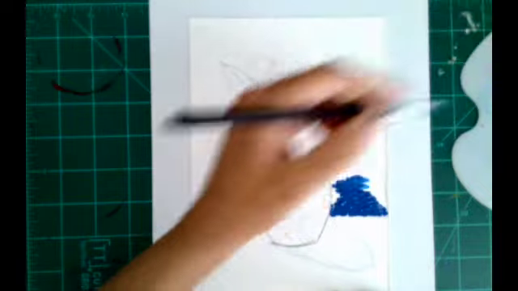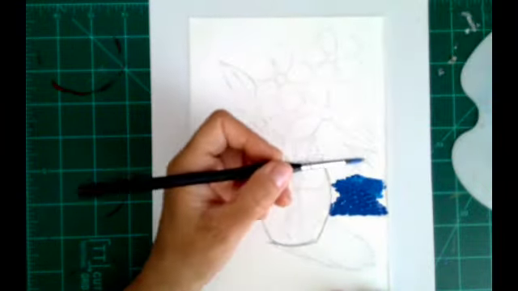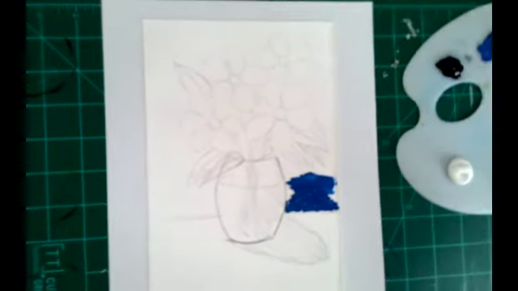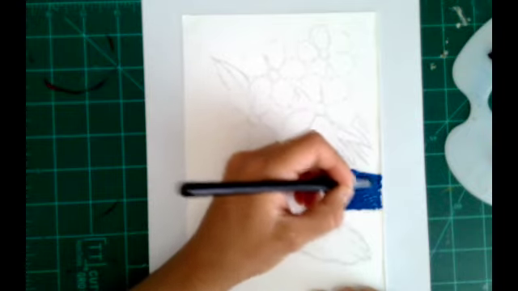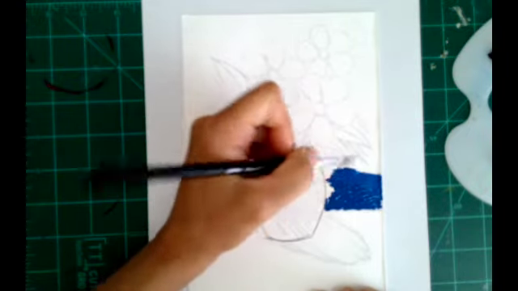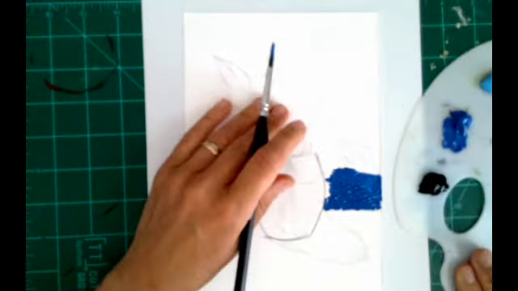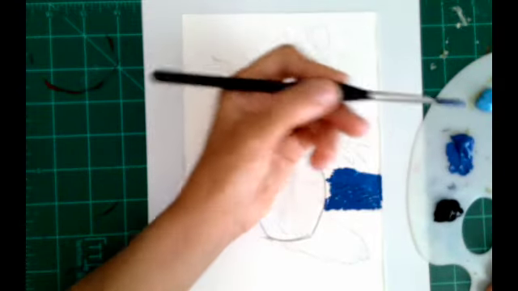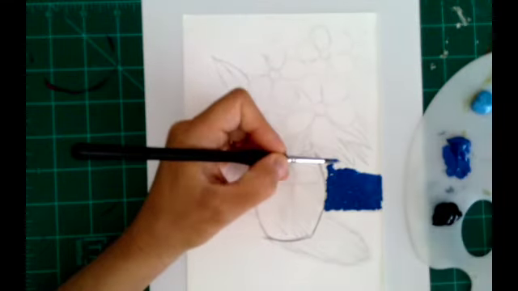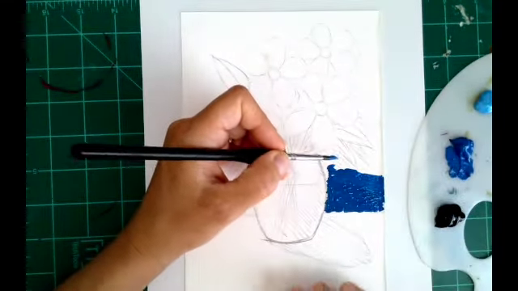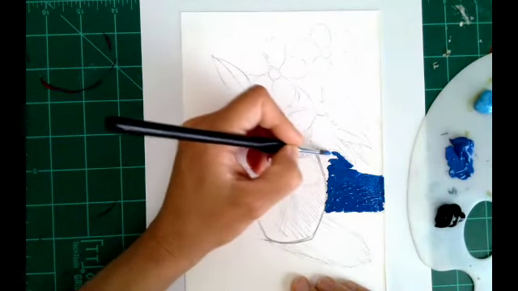Although it's going to be very different, because we don't have the same oil paint that Van Gogh used, we have acrylics, but it's okay. We can pretend. In art, we can pretend, and we can use what we have. So you scoop, I'm going to try to show you that better. You scoop a little bit of color and then you keep painting. And then you scoop again and you keep painting.